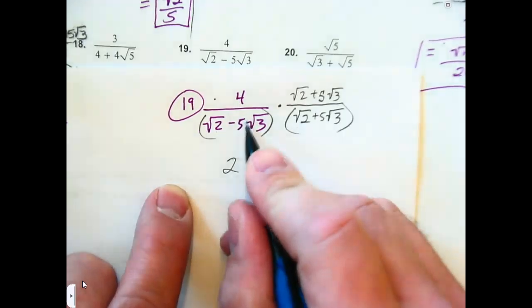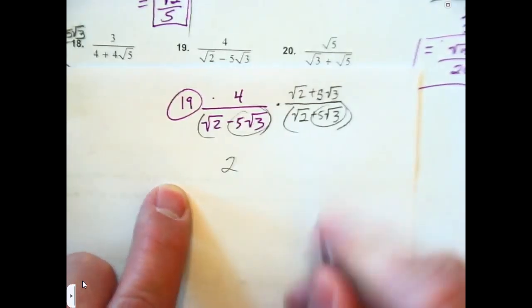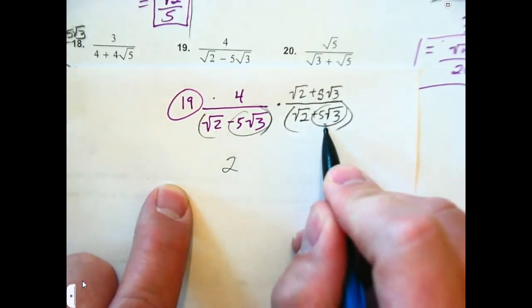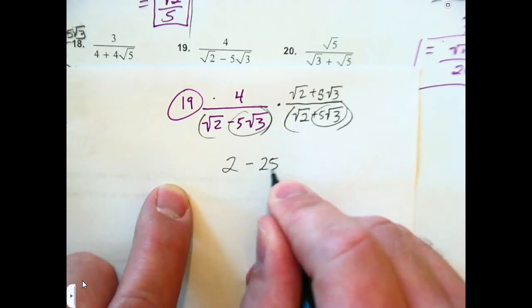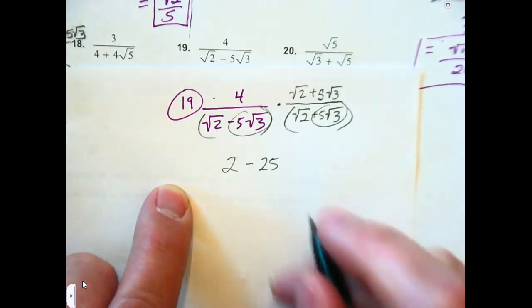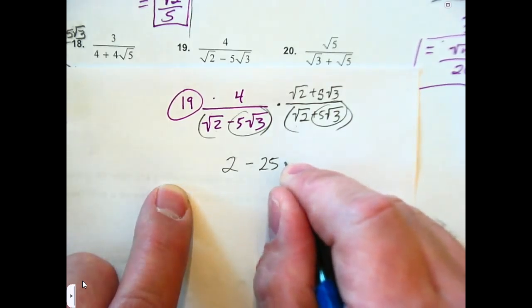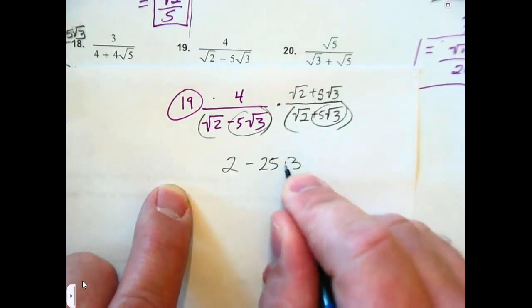And this times that, what do we get? Negative 25 root 3 times root 3 is root 9, which is 3.